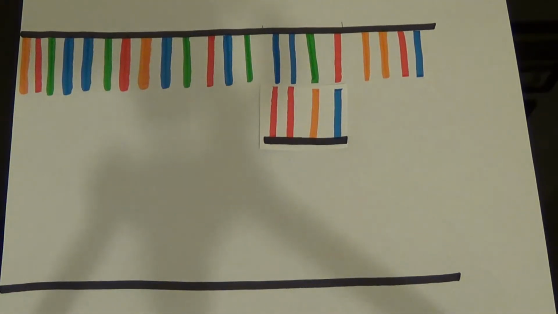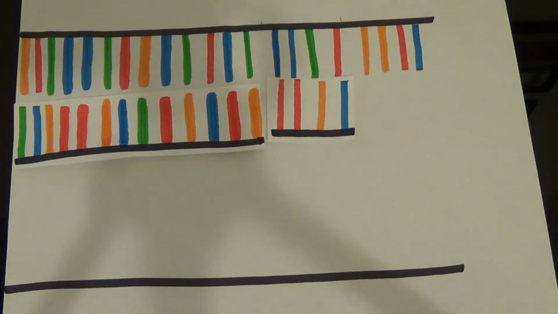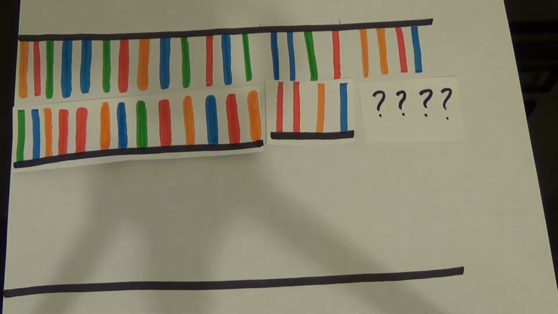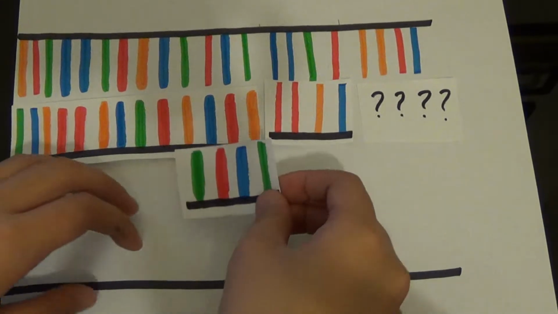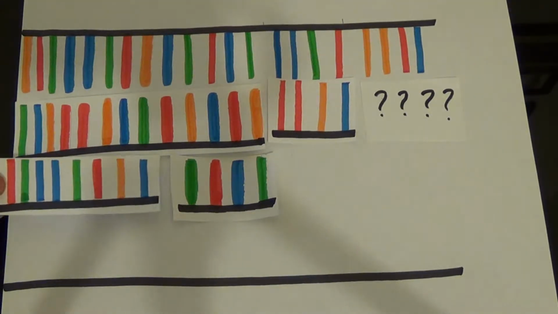Once the primer attaches, the rest of the strand can be synthesized because of cellular machinery. And as you can see, part of the DNA strand does not get replicated. When the cell divides again, the same process occurs. The primer will attach near the end of the original strand and the rest of the strand will form.